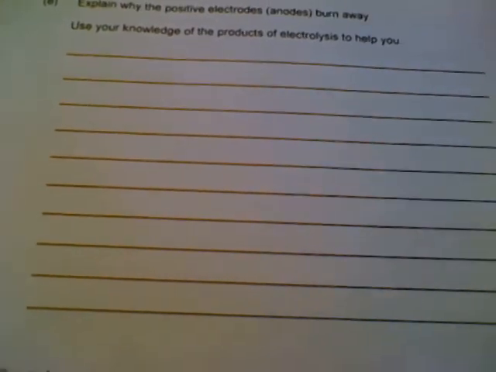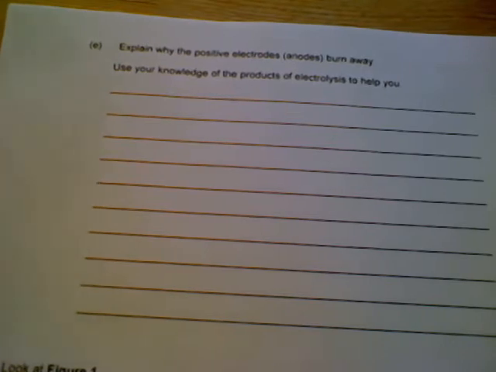Explain why the positive electrodes, the anodes, burn away. Use your knowledge of the products of electrolysis to help you.